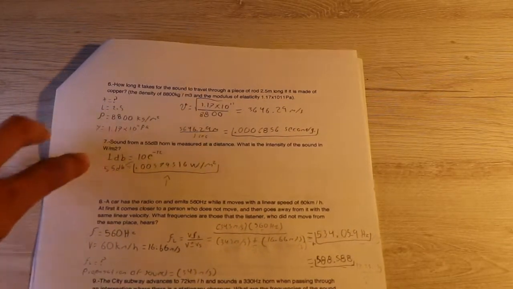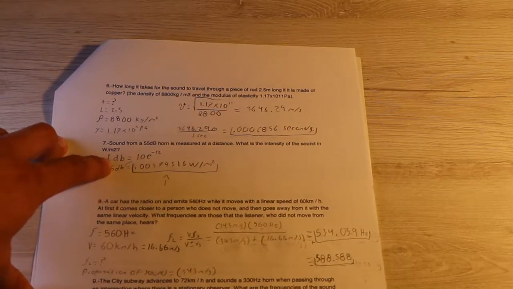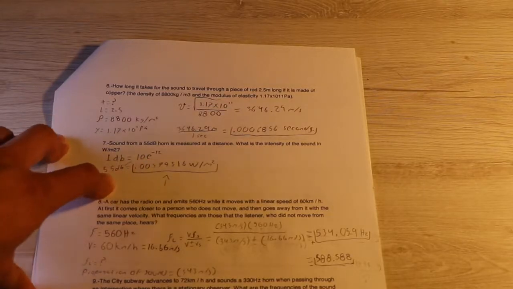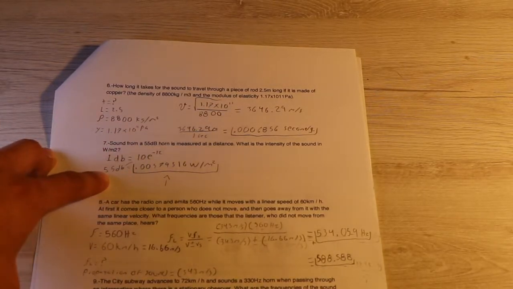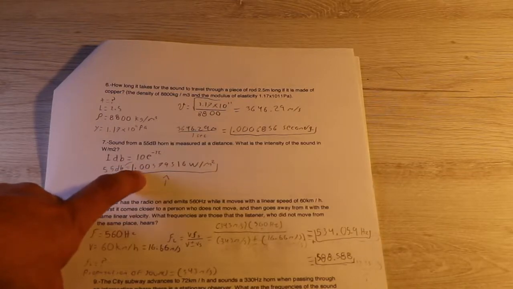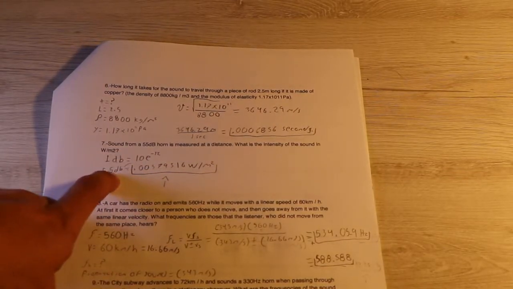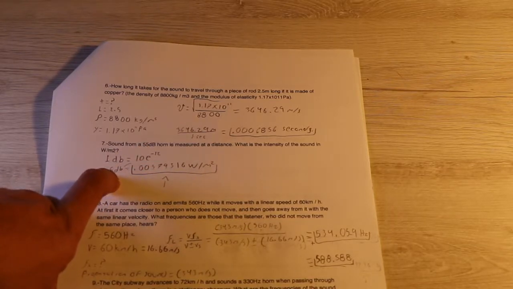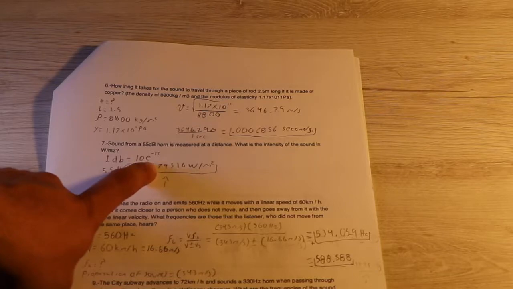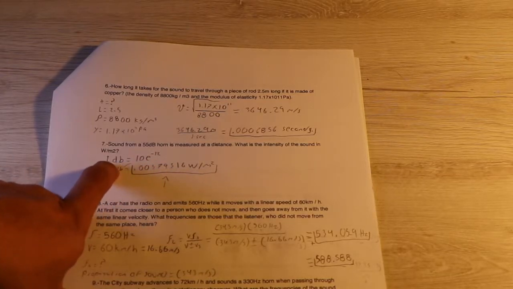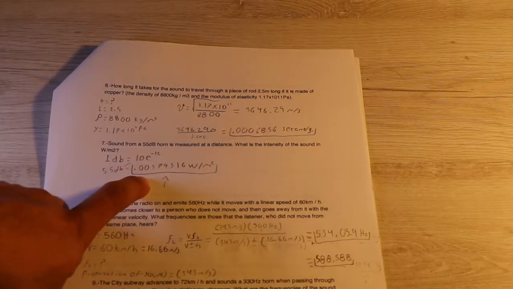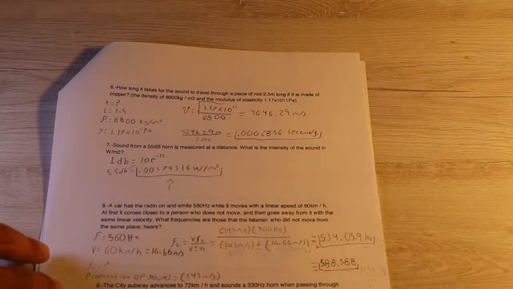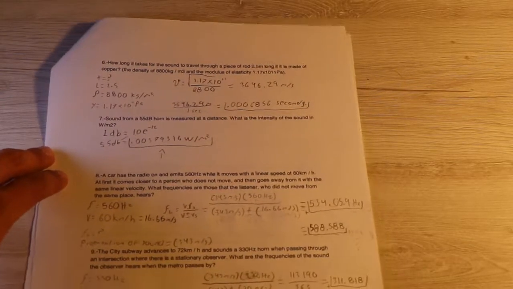For the 7th, I used a table of 3 where 1 decibel is equal to 10 to the minus 12. So I wanted to know the value of 55 decibels in this one. I multiplied 55 by 10 to the minus 12 and divided it by 1, and it gave me 0.00379316 watts per square meter.